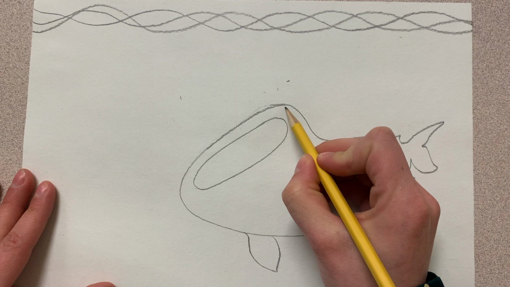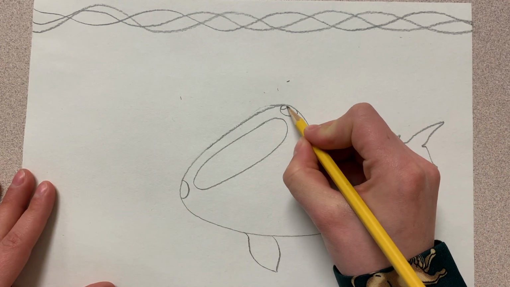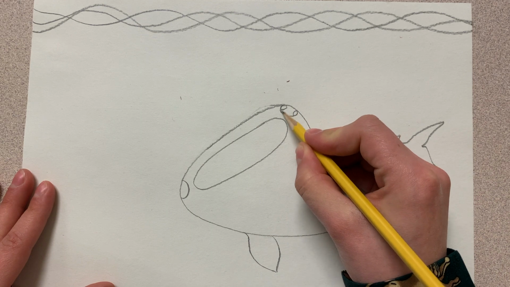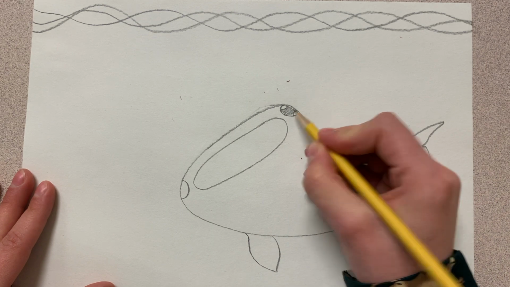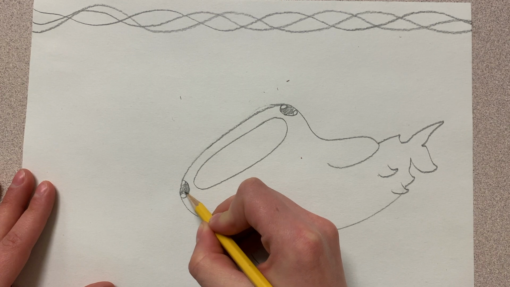Now I need to add his eyes. I'm going to be doing these right on the side of his head. And I'm also putting little highlights in the corner of his eyes and coloring in the center black.